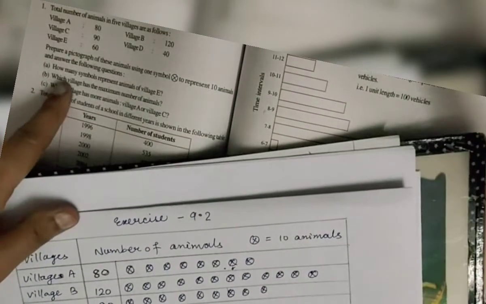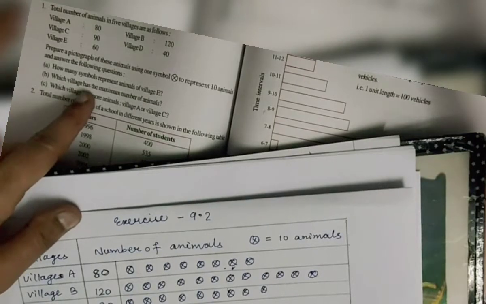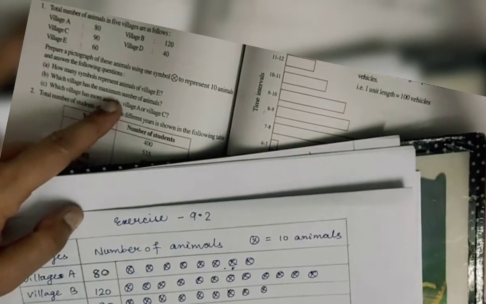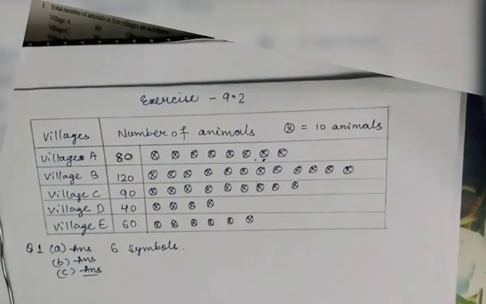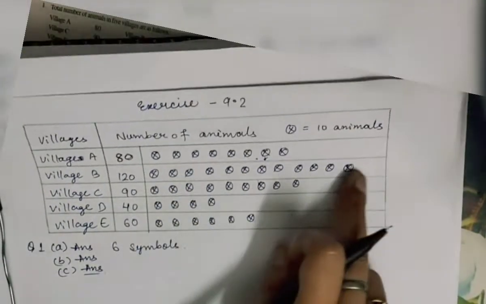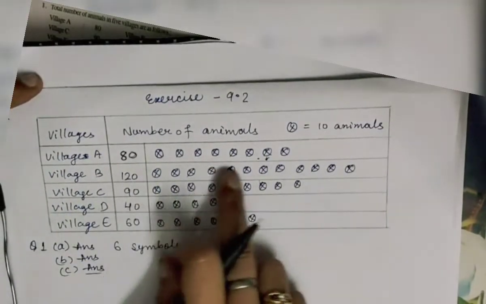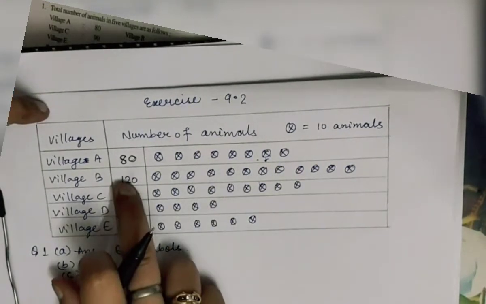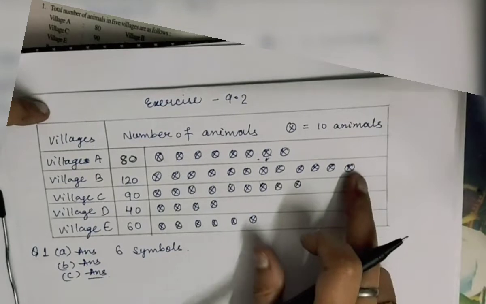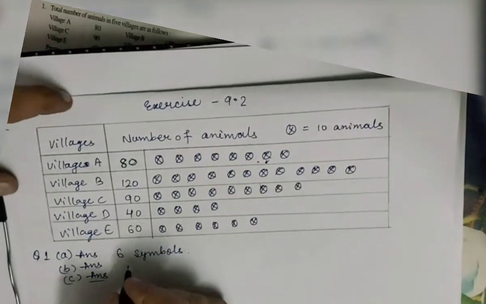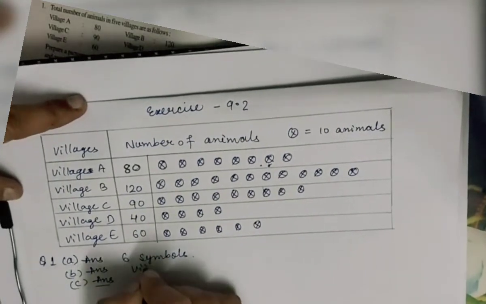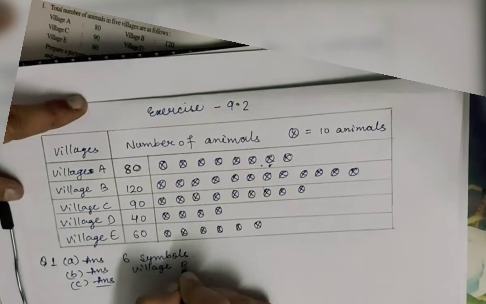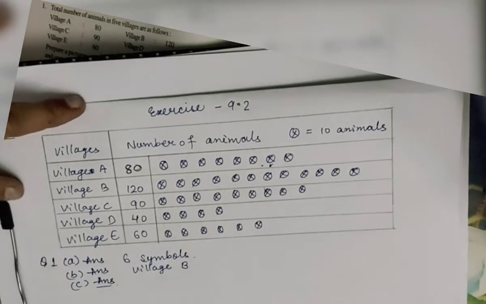Now the question number B, the part B is village. Which village has the maximum number of animals? Now can you see which line is the greater one? So this is this one. So village B has the maximum number. You can check from here. You can count the symbols. So according to this we can write the answer as village B. Village B is having the maximum number of animals.